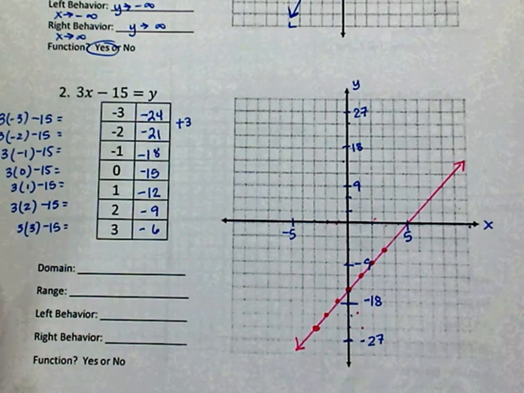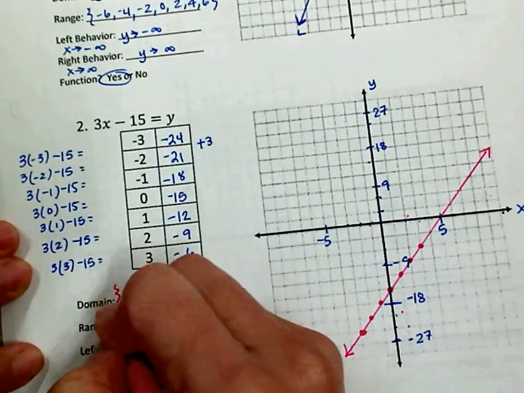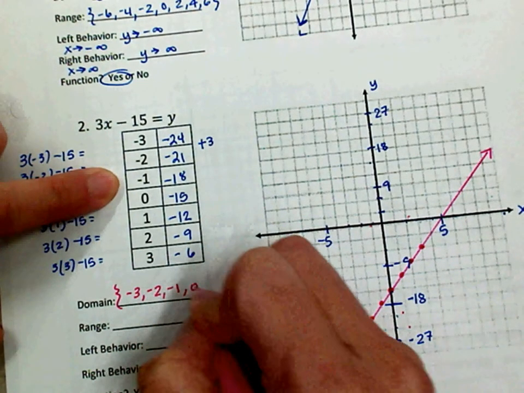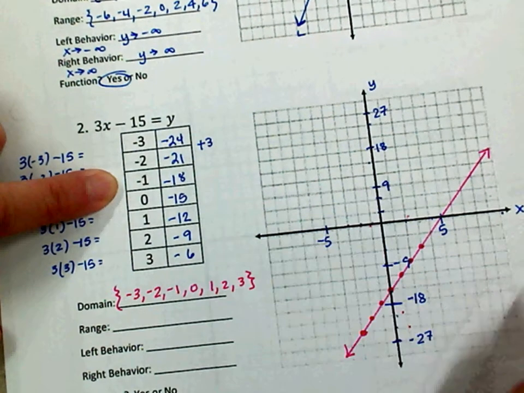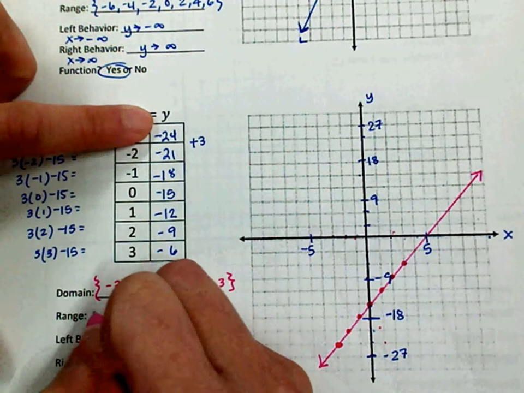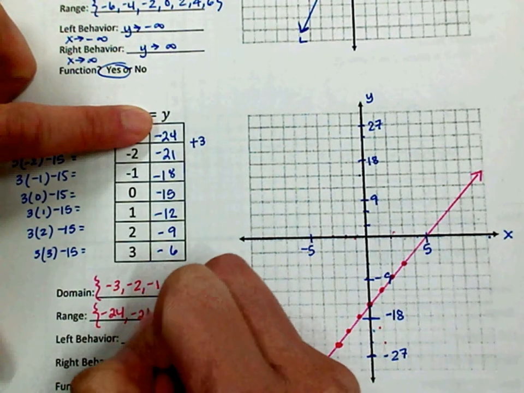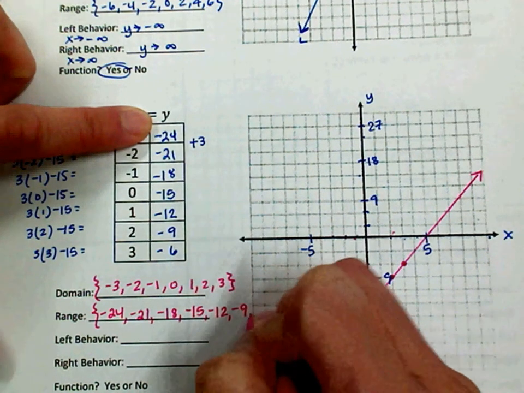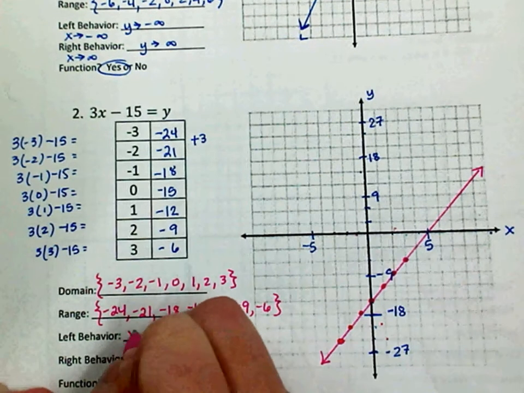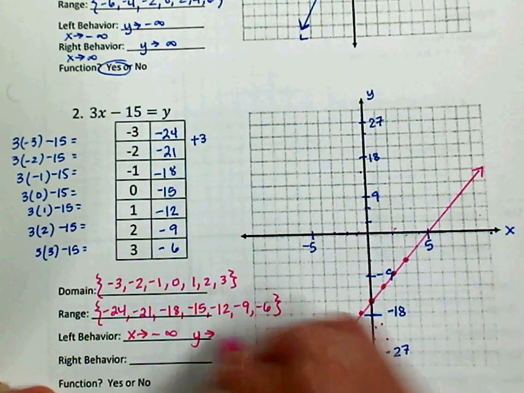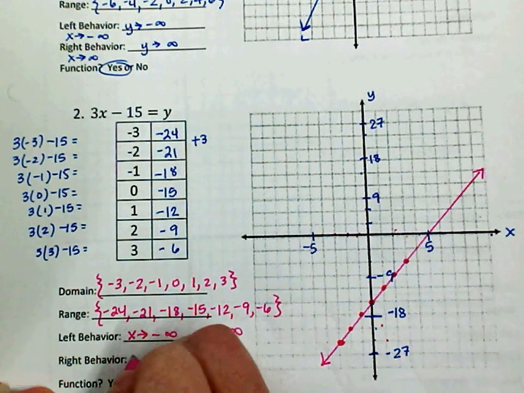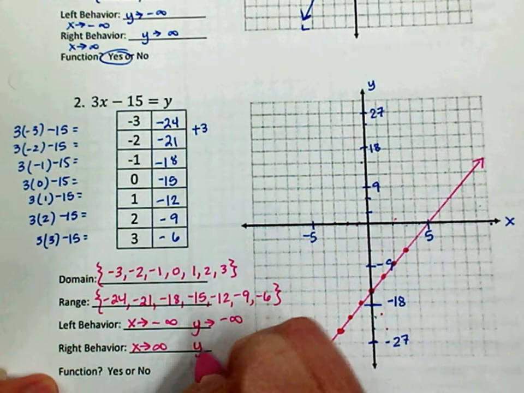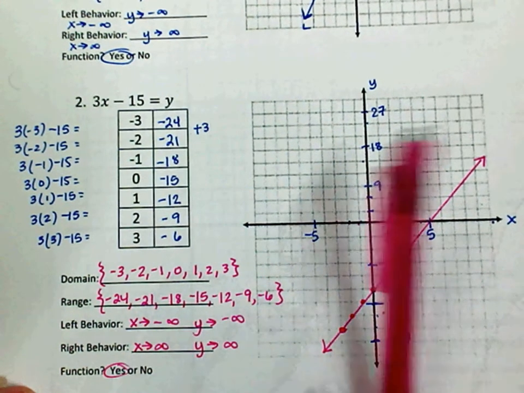All right. Domain. All your squiggly brackets just show you it's a set. -3, -2, -1, 0, 1, 2, 3. Your y, your range, -24, -21, -18, -15, -12, -9, -6. In behavior, x is going negative, y is going down, so that's negative. Right is positive, we always write that the same. Y is going up, so that's positive, and yes, it's a function, vertical line test. For every x, I have one y.